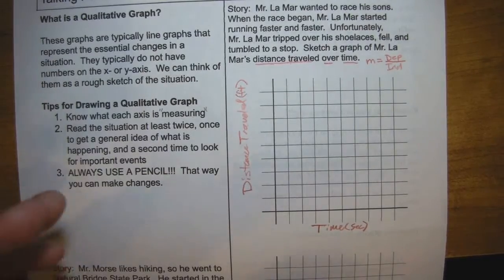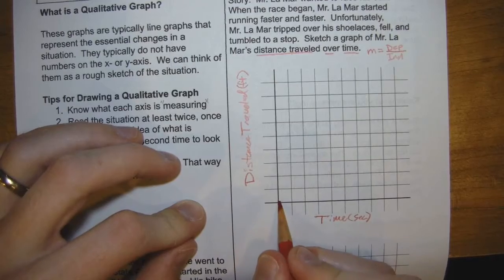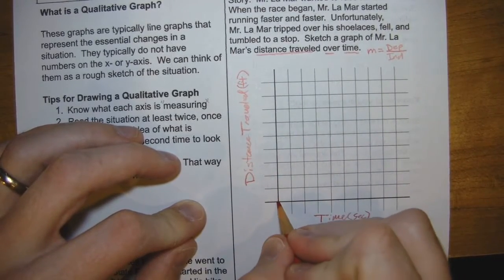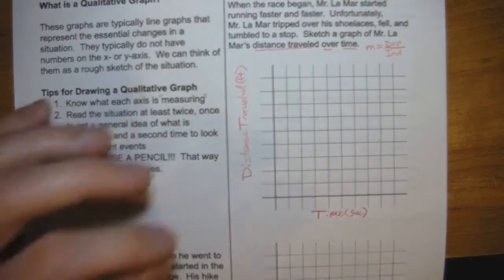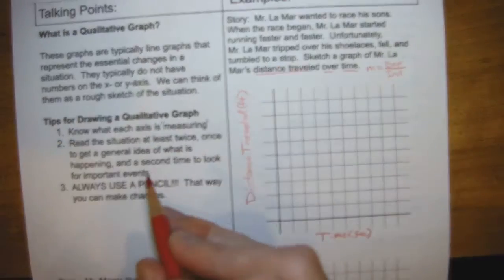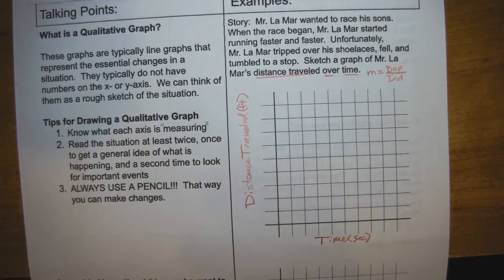So just how far did he go? Obviously, if we're down here at the origin at 0, 0, so to speak, no time has elapsed, so we haven't started the race yet, and zero distance is traveled. I haven't gone anywhere yet. So let's reread it. This time we're reading it to look for those important events. Now I'm going to switch out to a highlighter.